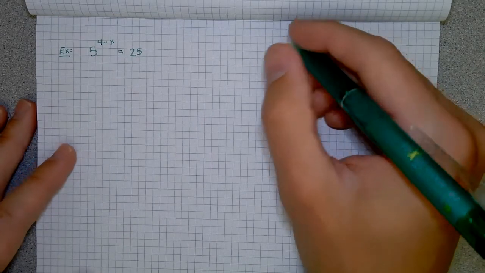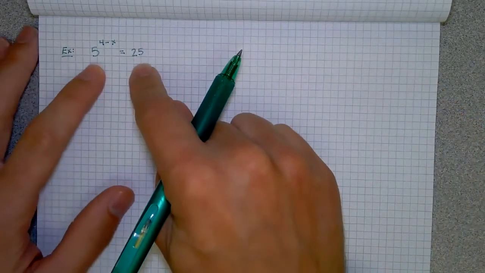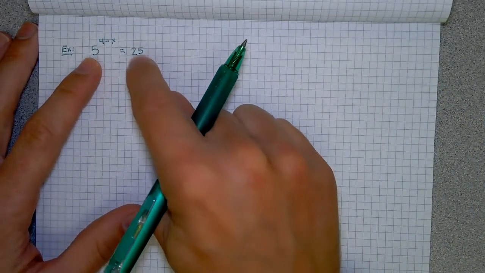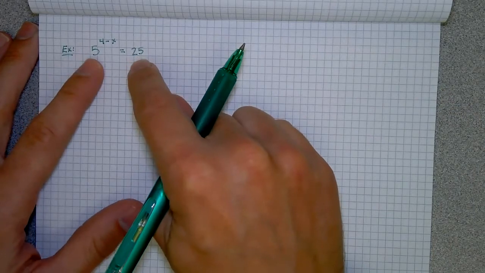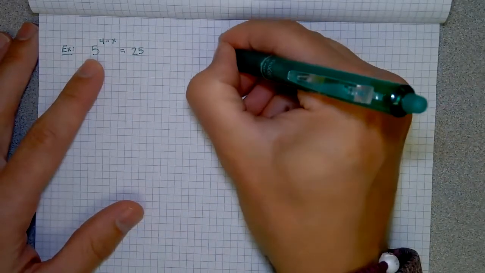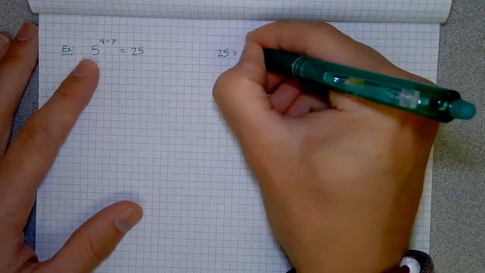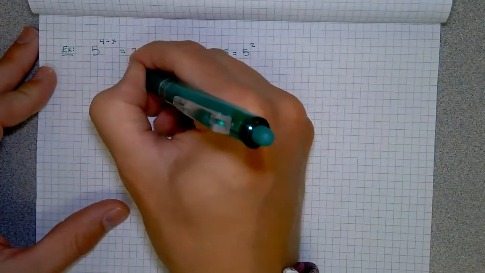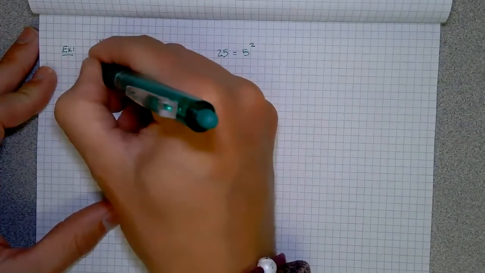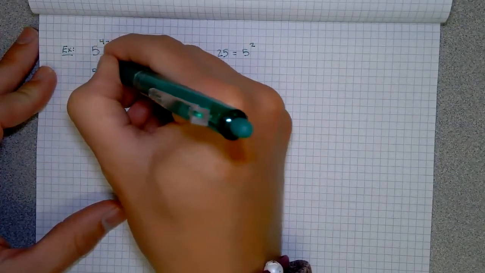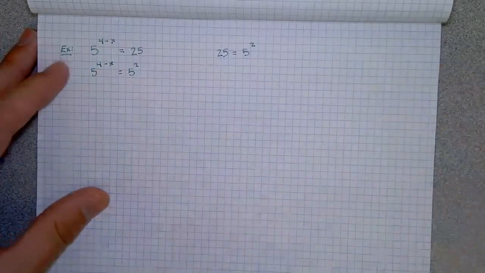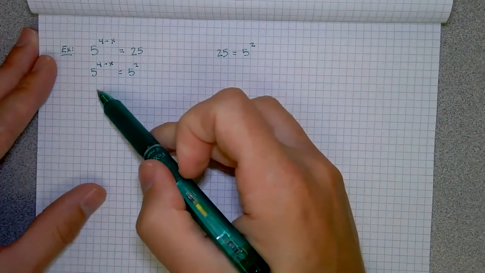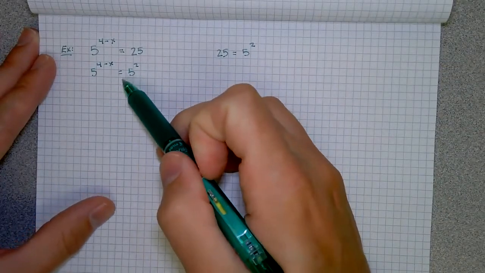Okay, keep it fairly simple here. Do we have the same base? We do not. We need to take the bigger one and write it as a base of the smaller one. So 25 we can write as 5 squared. So now we've just rewritten it. 5 raised to the 4 minus x equals 5 squared.